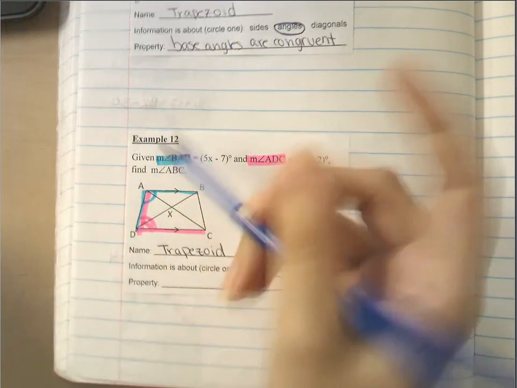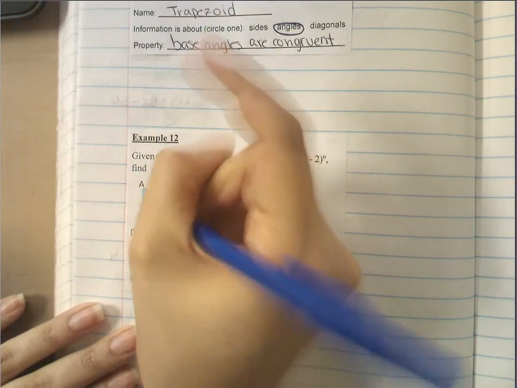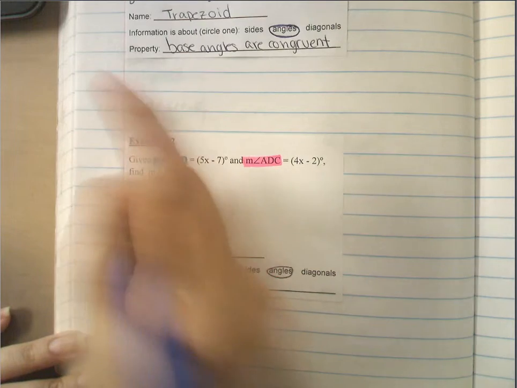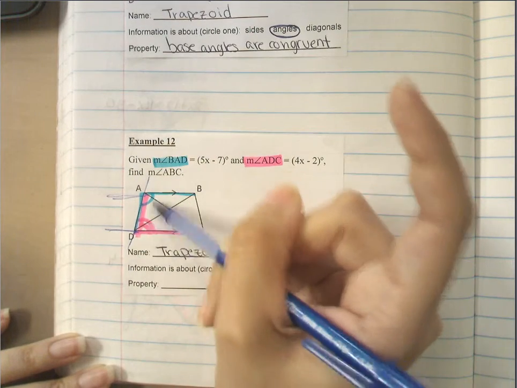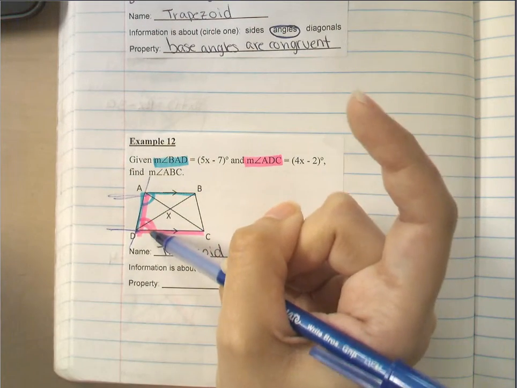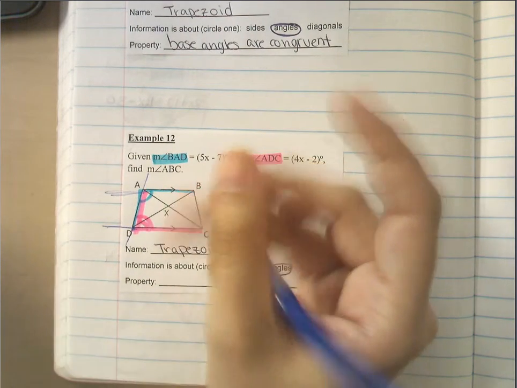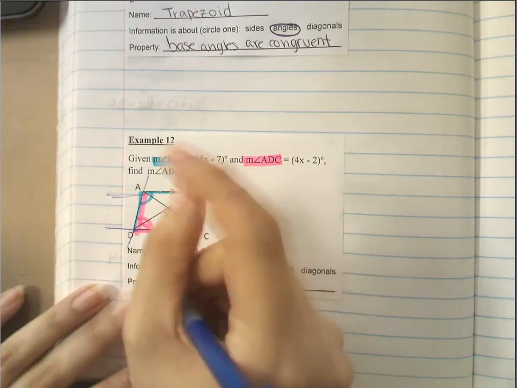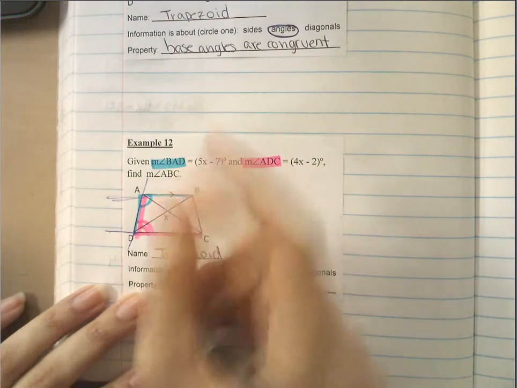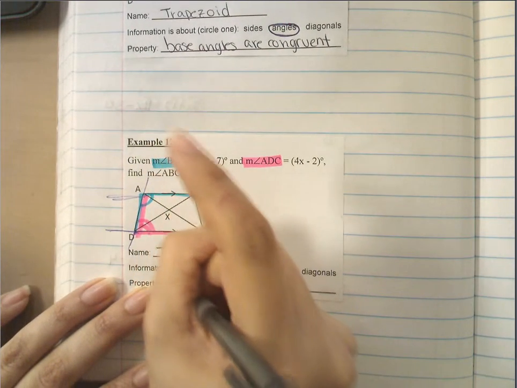So for this one, same thing. If I extend my lines, I have same side interior angles, and so that means they add up to 180. So for the property that I'm going to use, I'm going to write that the bases are parallel. That's what helped me with this problem. Bases are parallel.